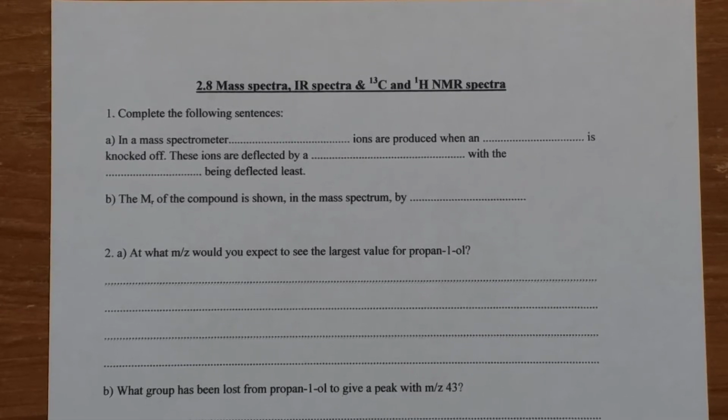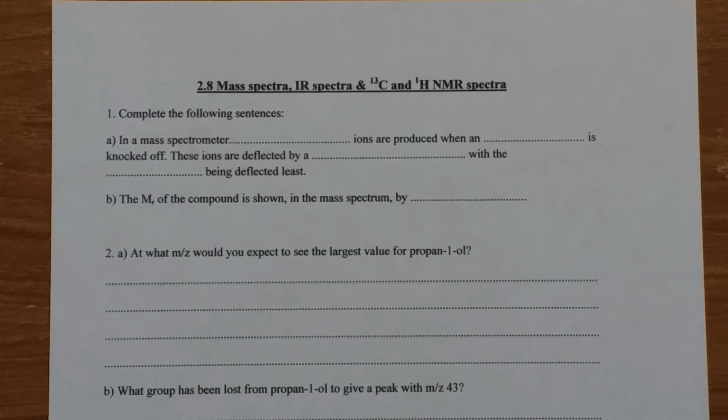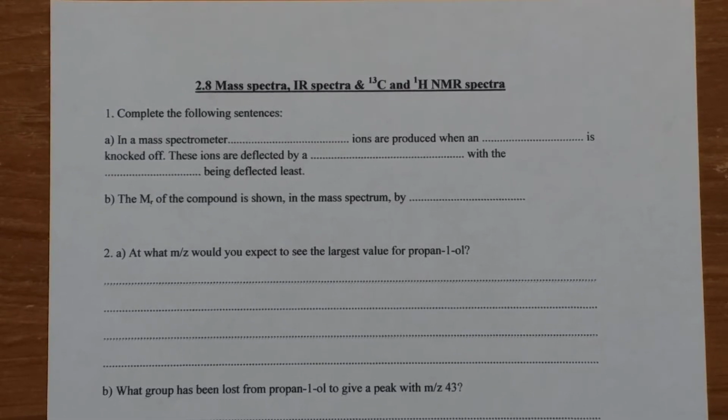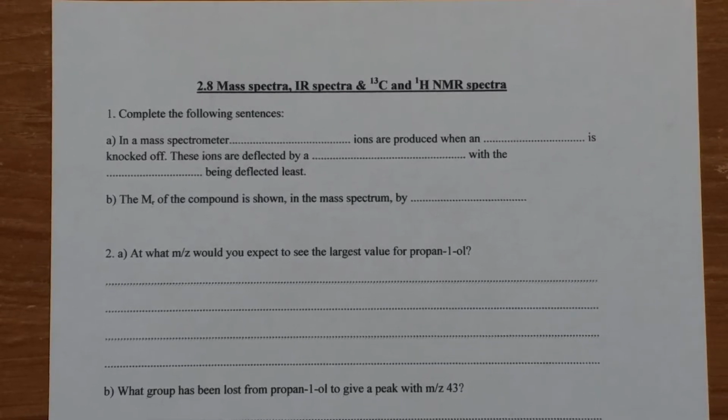But what happens mainly in the mass spectrometer is you have these atoms, or compounds rather, inserted into the mass spectrometer. They are then bombarded with high moving electrons, and when the electrons bombard that compound, they knock off electrons from the atoms in this compound. Obviously, when the compound is knocked with these electrons, it's going to split into different molecules, and that's what a mass spectrometer graph will show you.